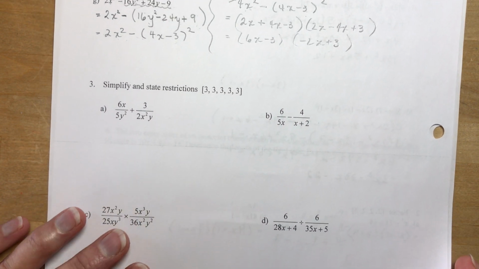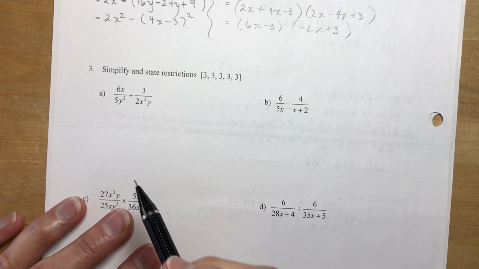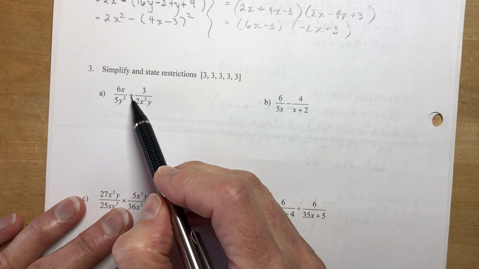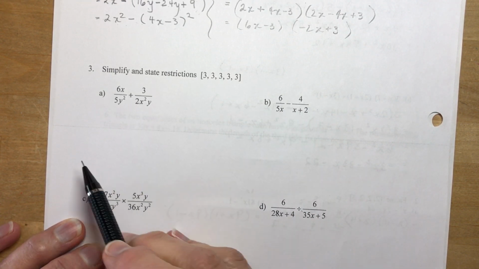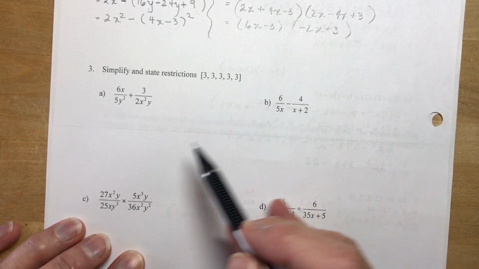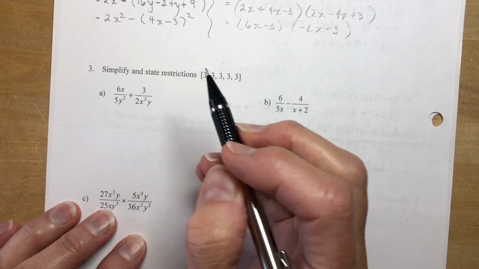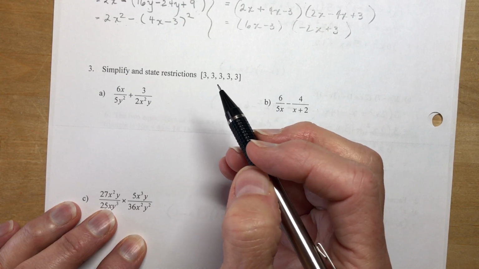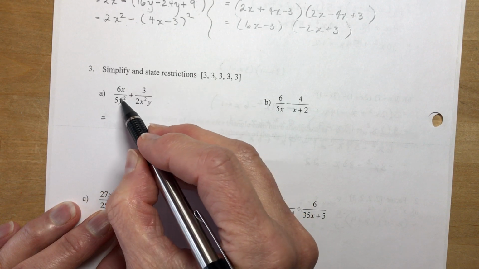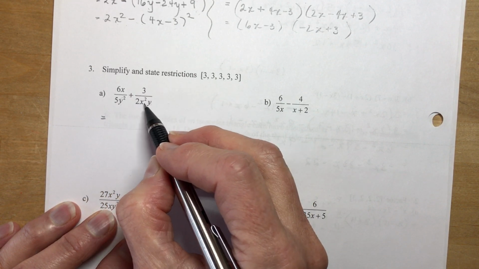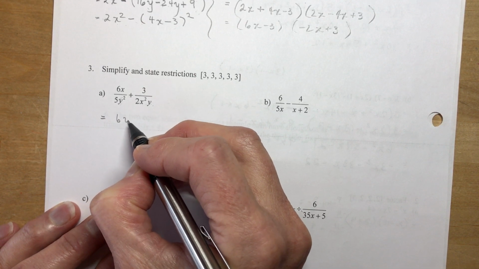Okay, number 3, simplify and state restrictions. So the big thing here to look for is what am I doing? I'm adding, I'm subtracting, I'm multiplying, I'm dividing. So the teacher wants to know, can you do all these 3 types of operations? When you are adding, the thing you should be thinking about is common denominator. So I look to the denominator here and I see that these aren't common at all. So I have to make them the same.